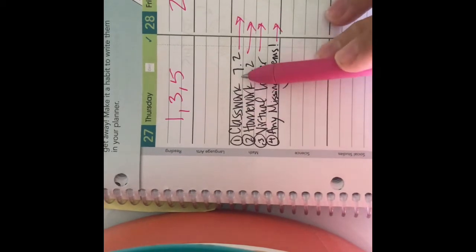Our homework for tonight is the classwork, which is 7.2. It's our second lesson, right? Homework 7.2. The virtual locker is due today. Okay, so hopefully you have it done. Turn it in. So it's not due Thursday for 1, 3, and 5. It's actually due on Friday.